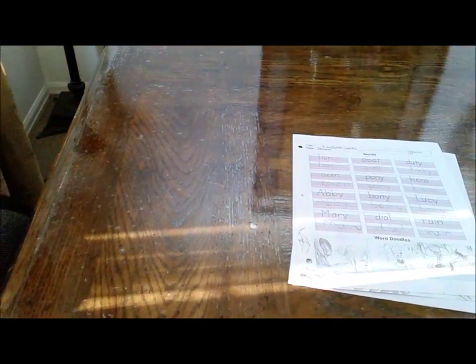Here's her dictation. And some pictures. Well, people are waking up now. So I wanted to show you that. I wanted to show you this nifty notebook that I've created.